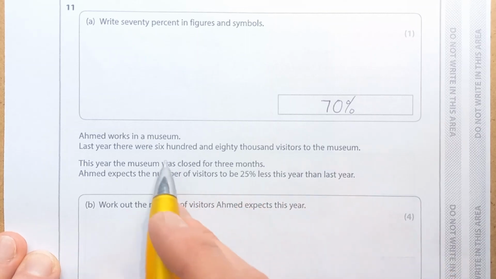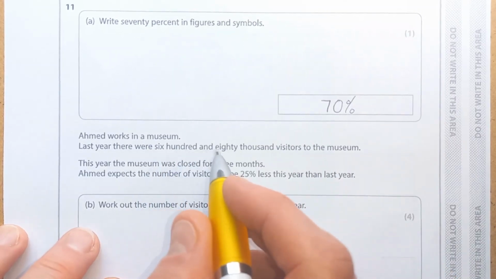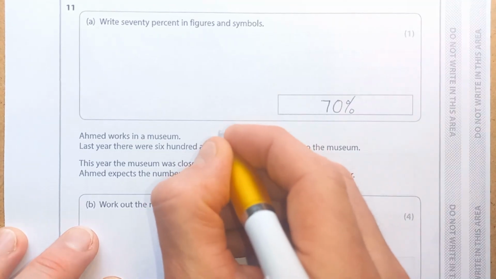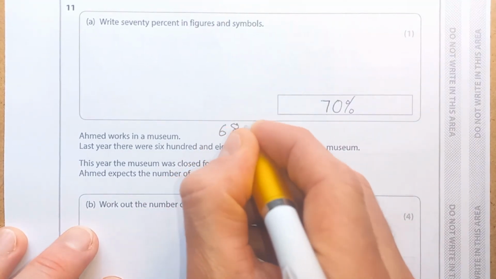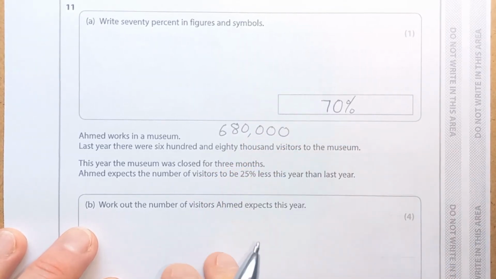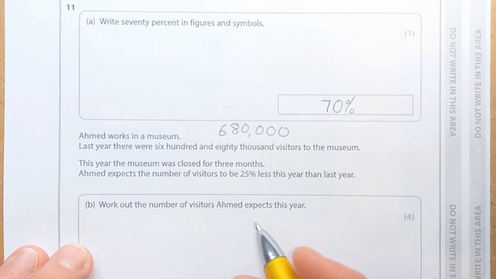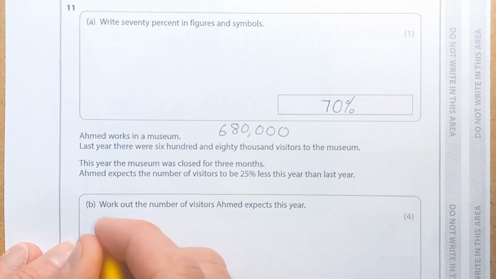Right, well, the first thing we want to do is turn this from words into numbers. So 680,000. Now it's going to be 25% less, so let's work out what 25% of that is, and then we can take it off.